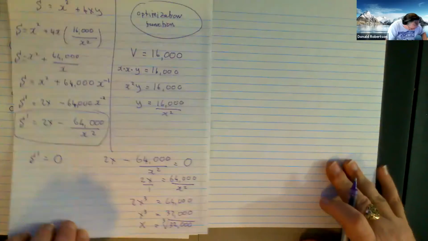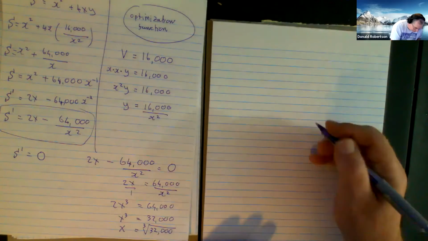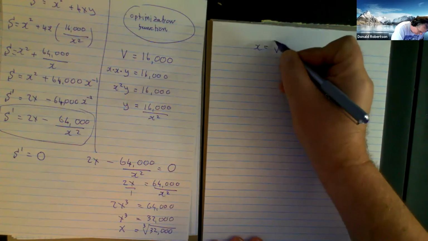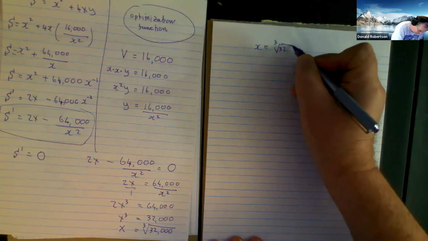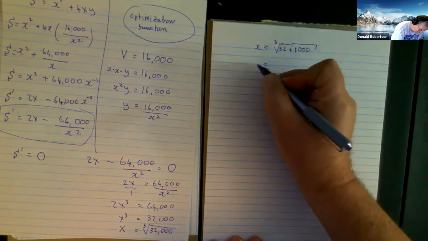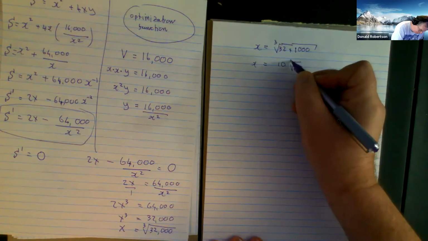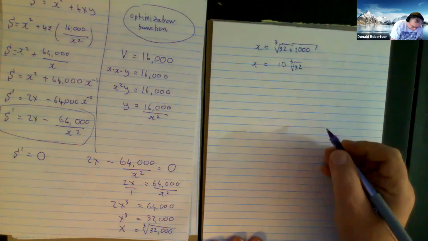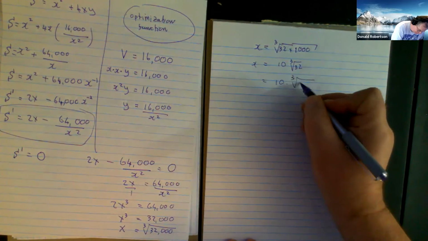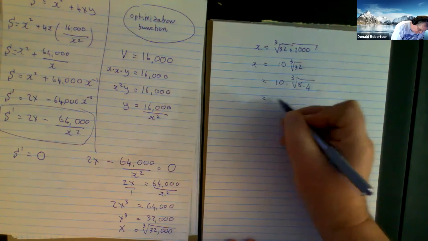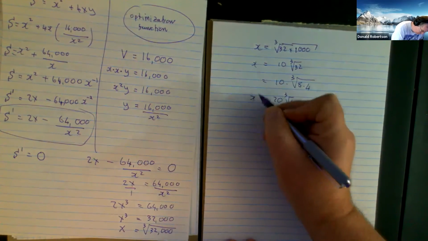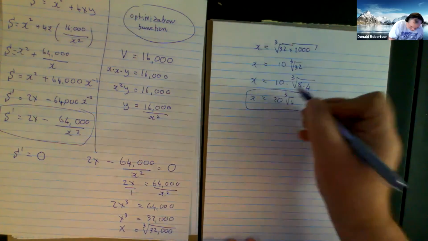Now, I know that the cube root of 32,000 isn't pretty. If you want to simplify it a little bit, you can. It's the cube root of 32 times 1,000. So that becomes 10 times the cube root of 32. And that becomes 10 times the cube root of 8 times 4. And the cube root of 8 is 2, so you get 20 cube root of 4. If you really, really were stuck, you could do that.